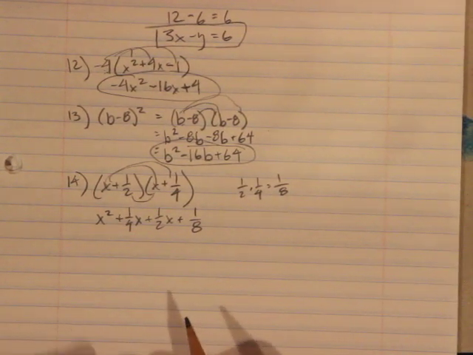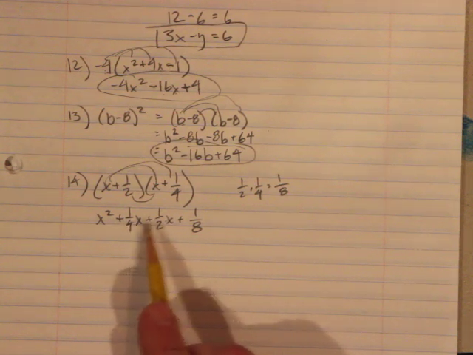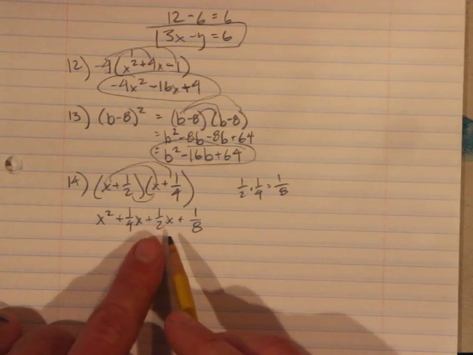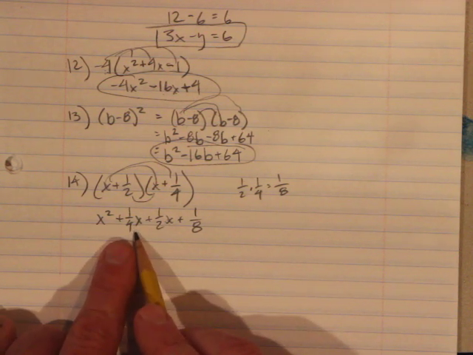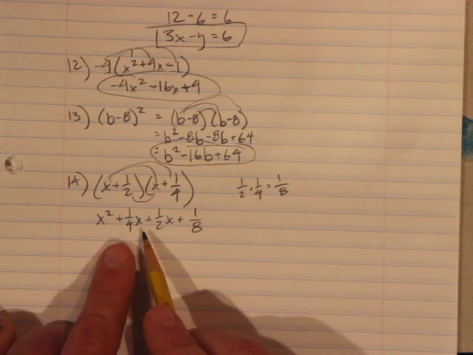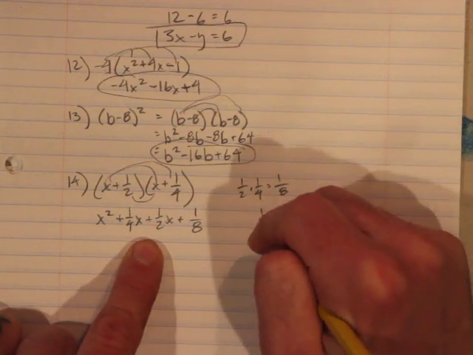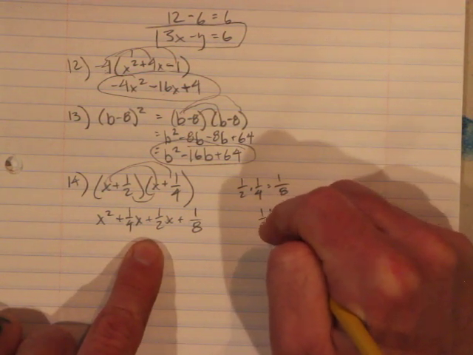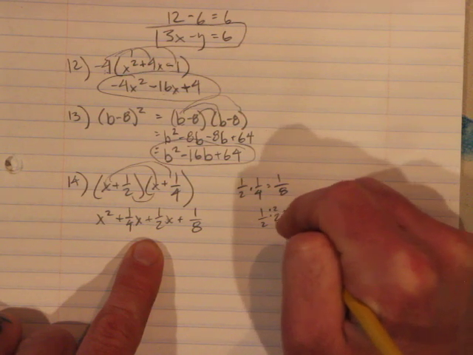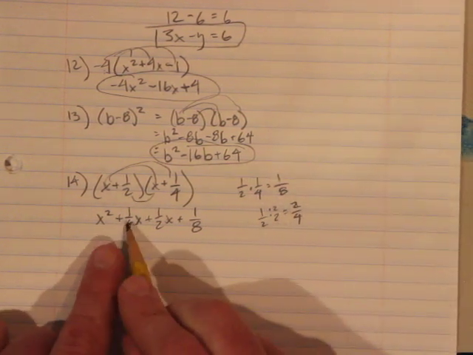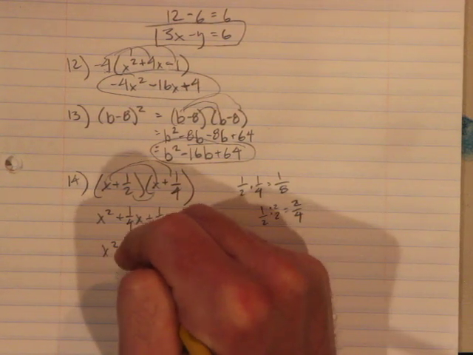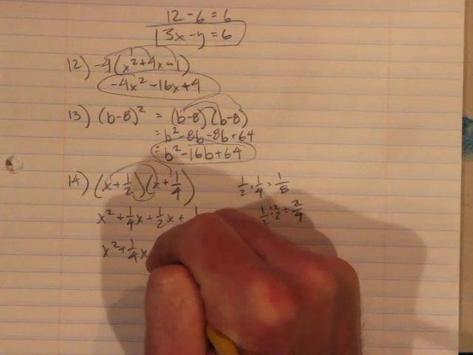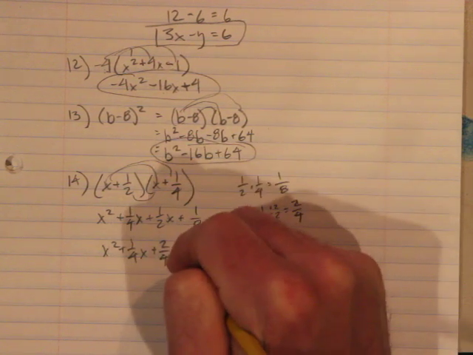Now, we should combine these two guys. These are like terms. 1/2, we need to have a common denominator. So 1/2 with a denominator of 4, I need to multiply the top and the bottom both by 2 to get 2 over 4. So this is going to be 2 over 4 x. X squared plus 1/4 x plus 2 over 4 x plus 1/8.